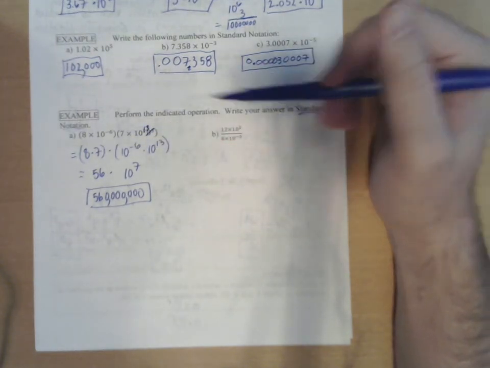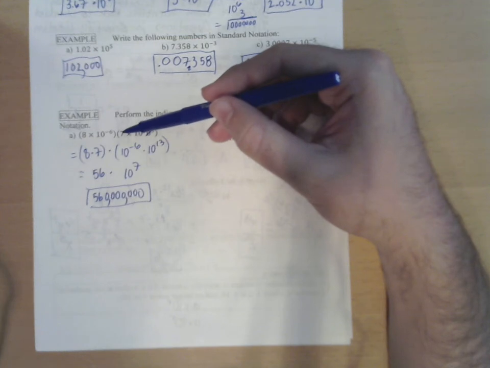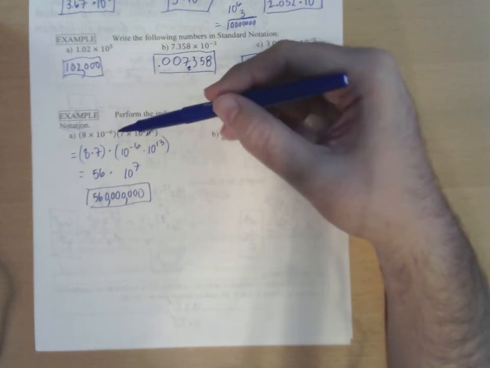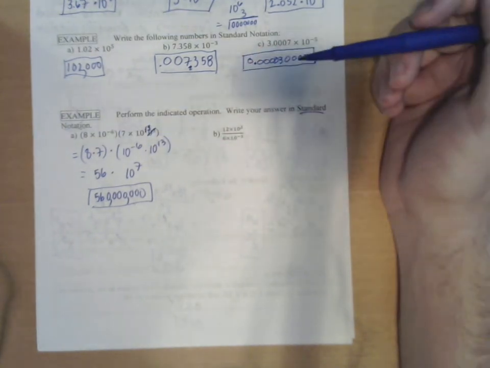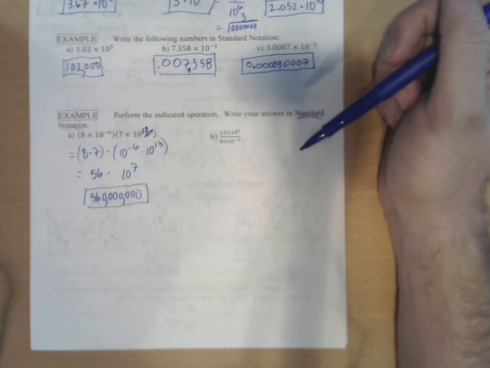This is a really, really big number with 7 at the front, and this is a really, really tiny number with 8 at the bottom, and you can use scientific notation to just make that multiplication easier.